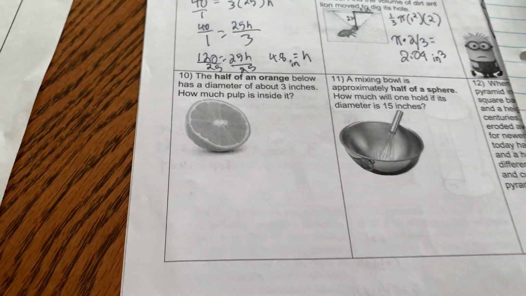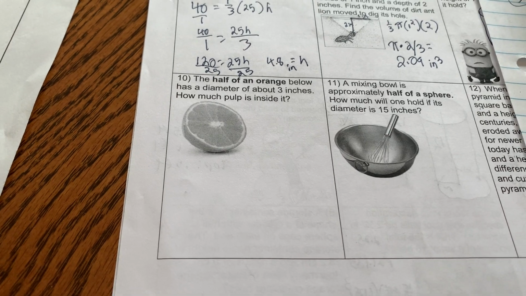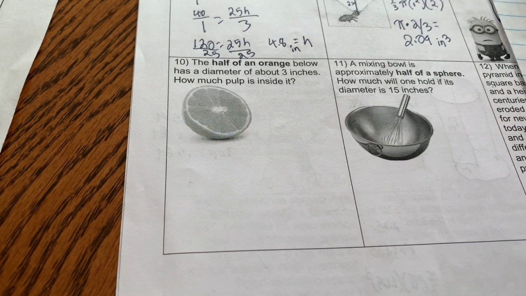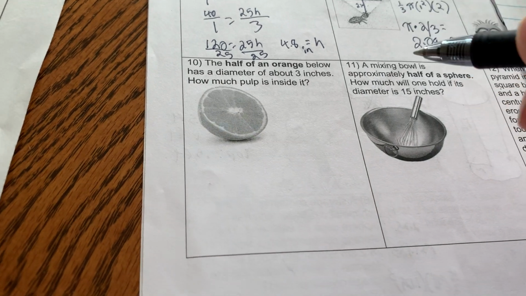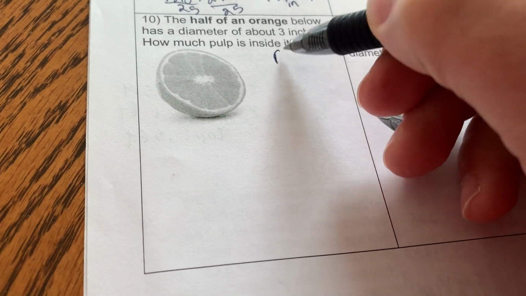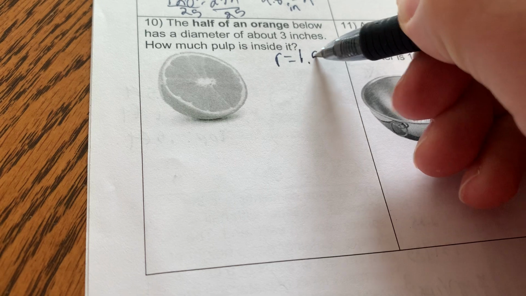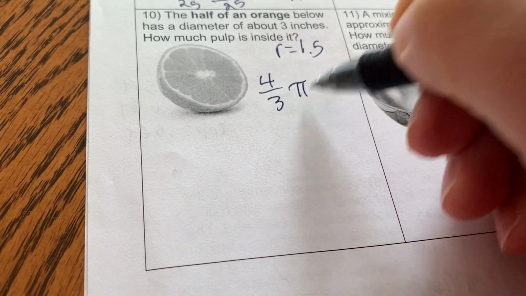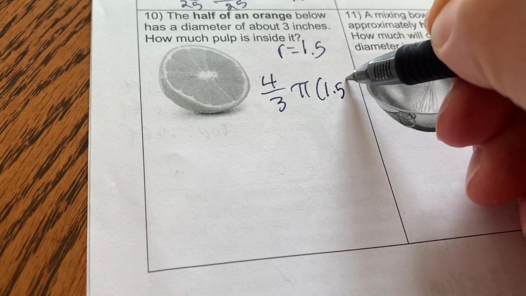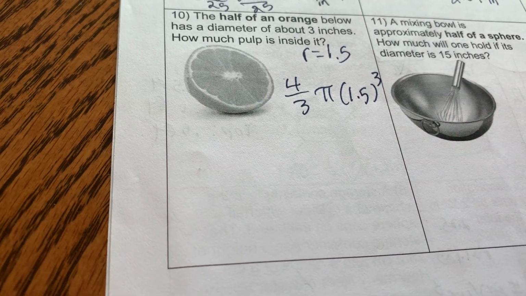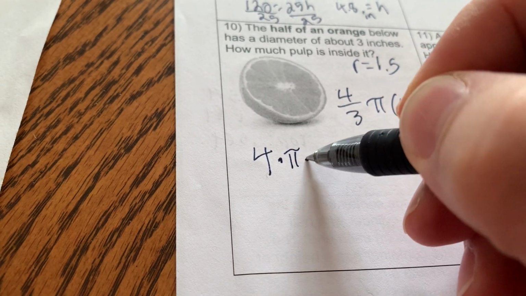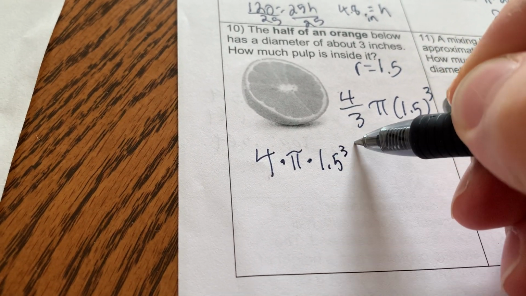All right, number 10. Half an orange below has a diameter about 3 inches. How much pulp's inside of it? Again, we're going to assume half an orange is half of a sphere. Diameter is 3. Cut it in half, radius is 1.5. So if I do 4/3 pi 1.5 cubed, again, that would be the whole sphere, and then I will take half of that.